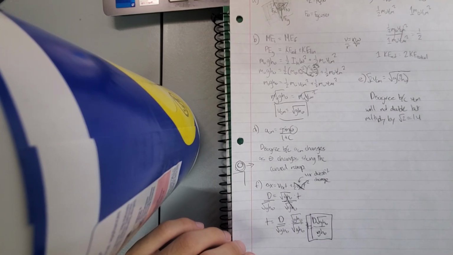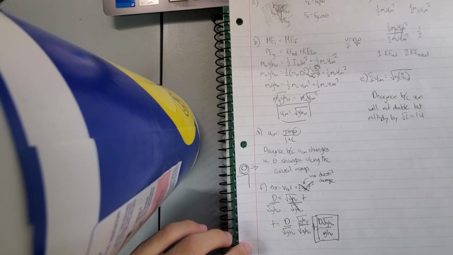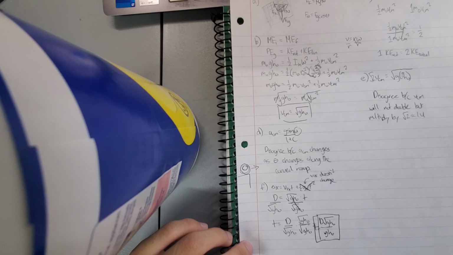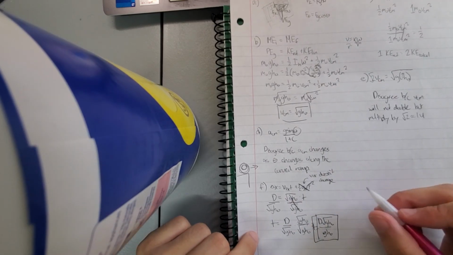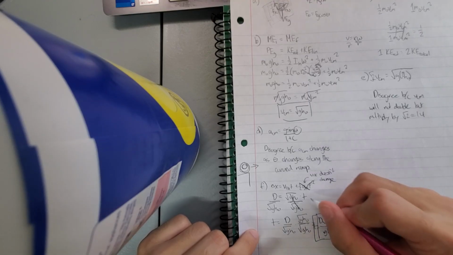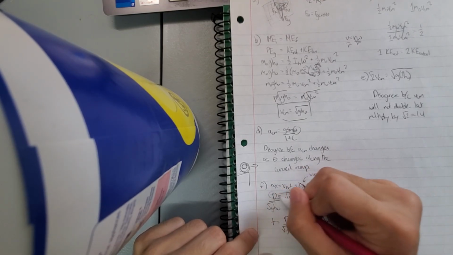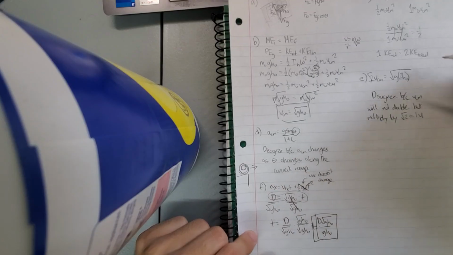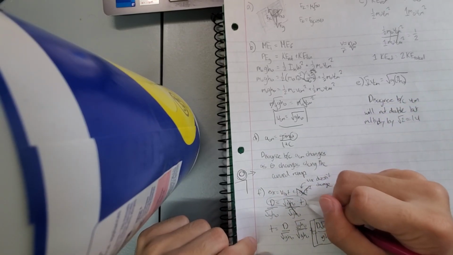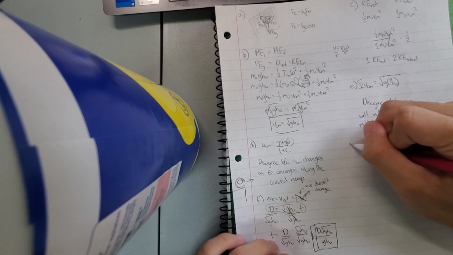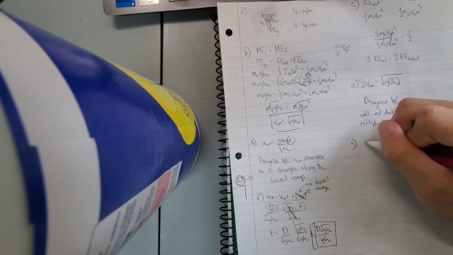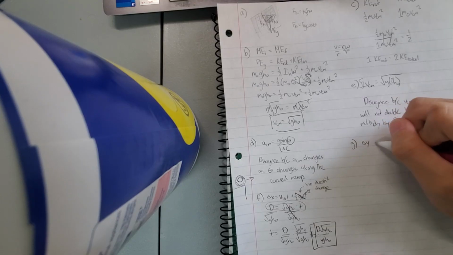Okay, now G is asking for the horizontal distance, but in terms of lowercase h naught and uppercase H naught. So basically, we want to get rid of this t. So I'm actually going to be using this part because it's just cleaner. And we can find t using uppercase H naught by using the vertical displacement.